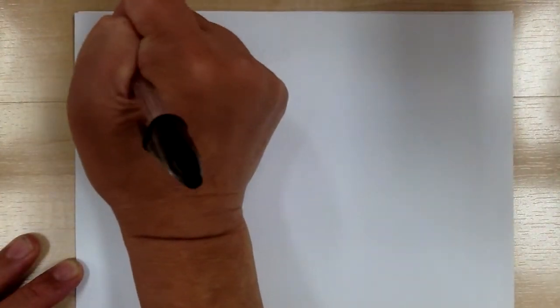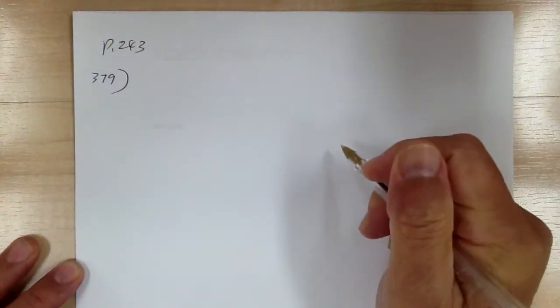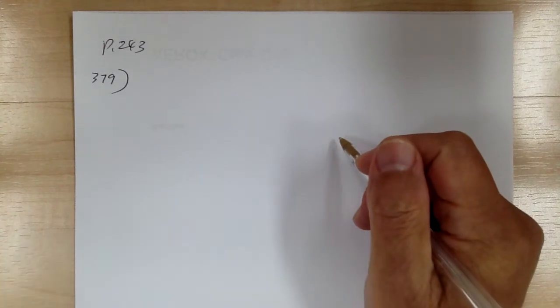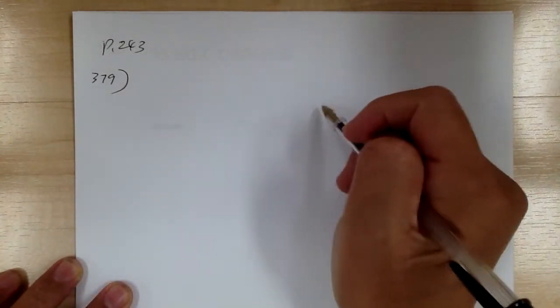Let's go to page 243, and let's do number 379. Okay, so 379, you have the tetrahedron ABCD. Let's go and draw that.